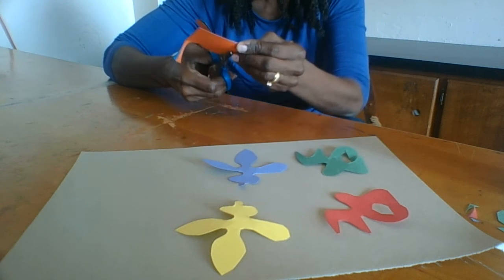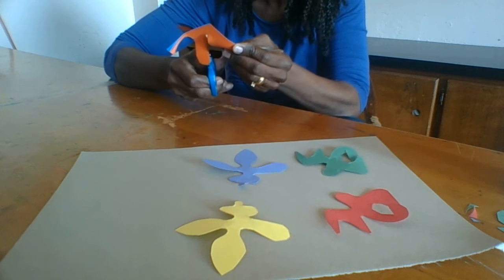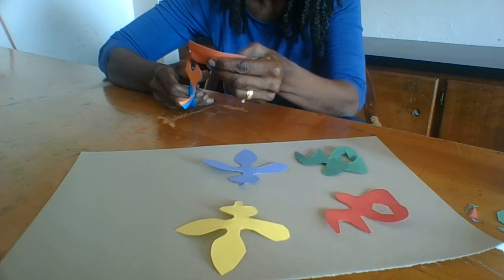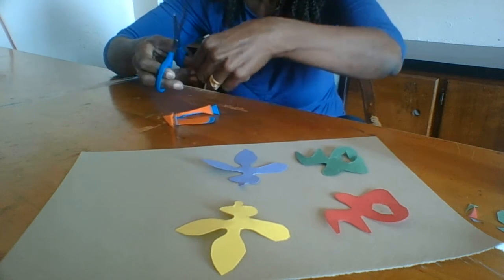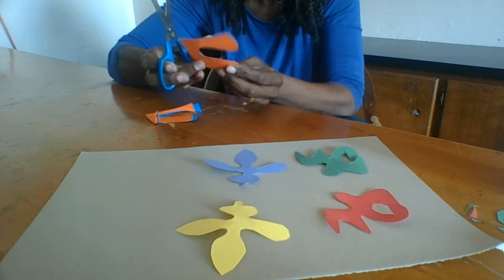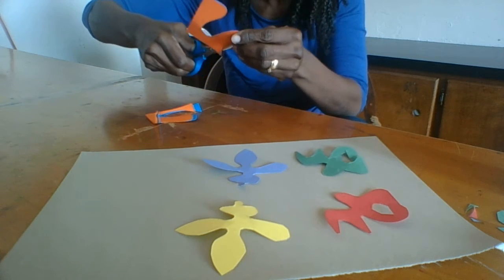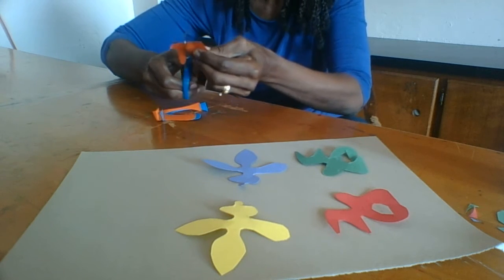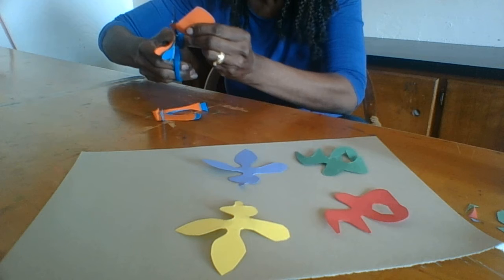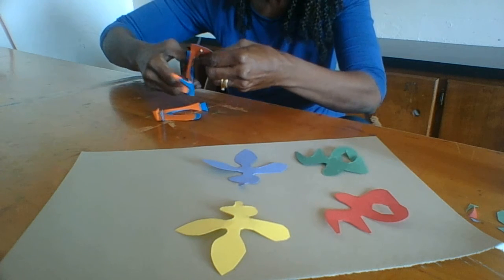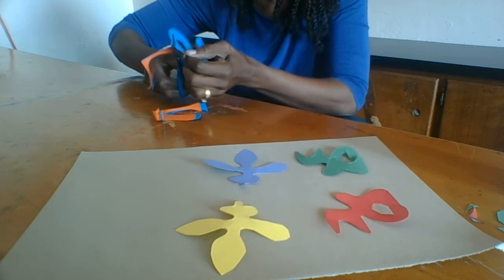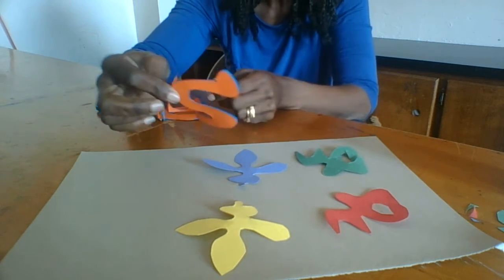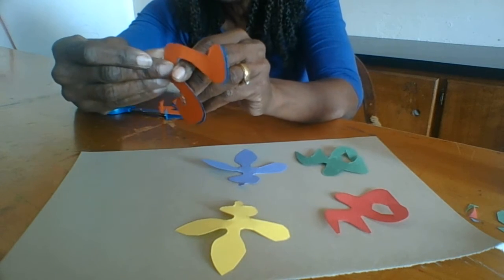organic or abstract shape. Abstract means you can't say this is a shoe or this is a house, you cannot name it. If you can name something, it's not abstract. So you cannot say, oh, that's a snake or that's a shoe. It's just abstract. It's organic. It's just naturally occurring.